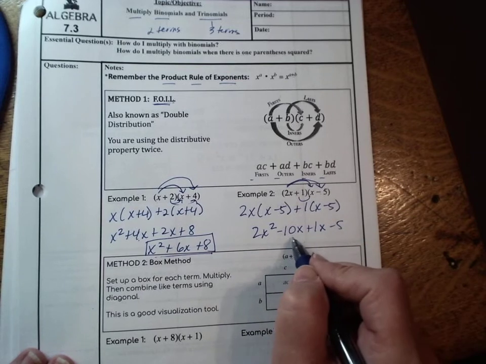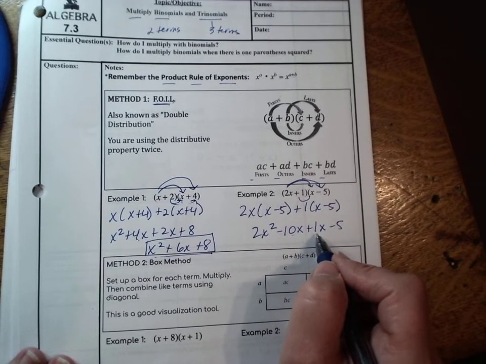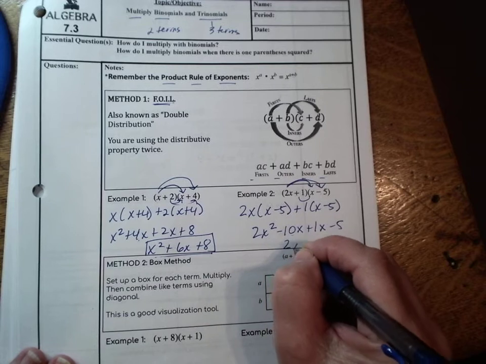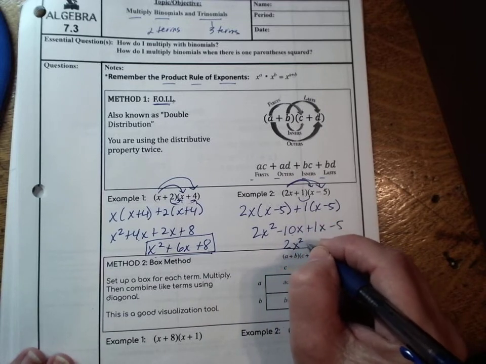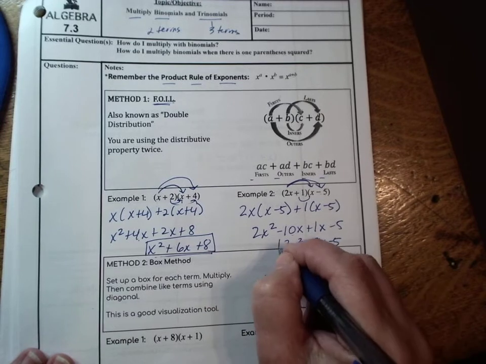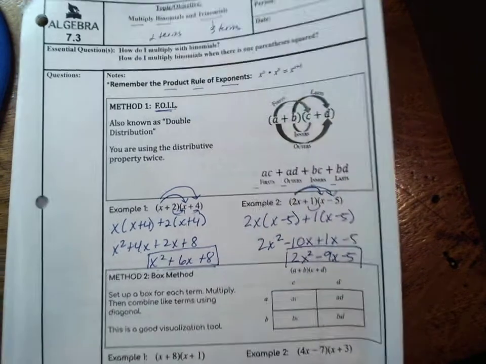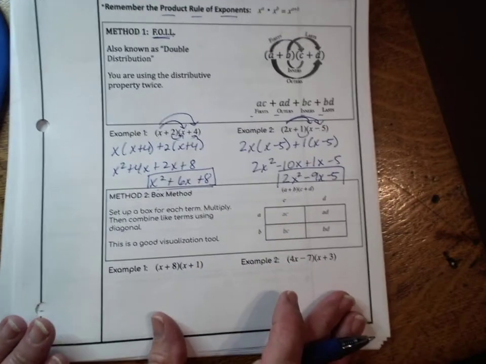Always combine like terms. Most of the time, not always, but most of the time it's the middle 2 terms that are going to be the same, same variable and same exponent. So 2x squared minus 9x minus 5. Okay, so always combine. Make sure it's in standard form when you're finished.